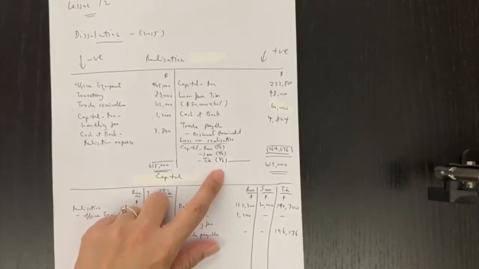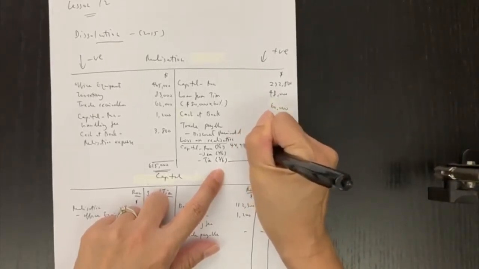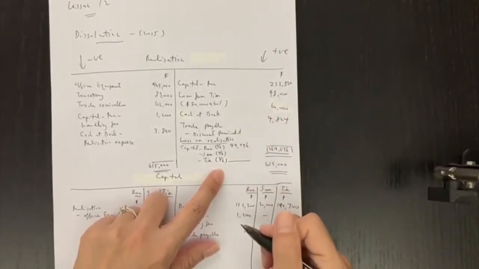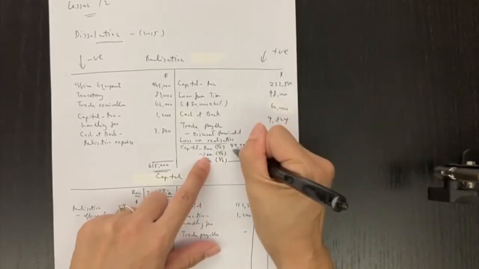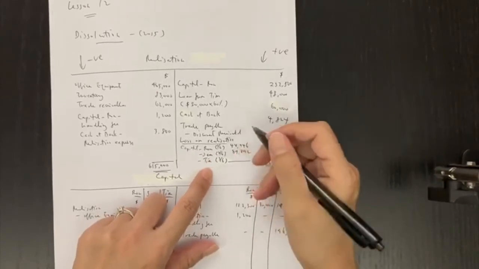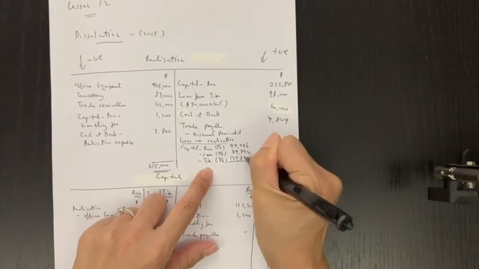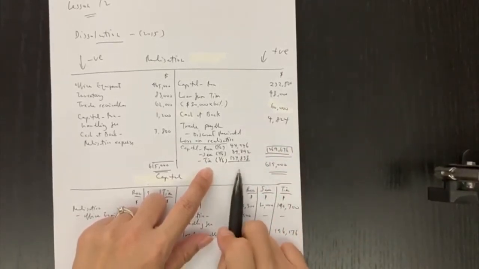So 269,676 divided by 6. So I have this 44,946 if you use your calculator. And how much here? 89,892. And for Tim, it would be 134,838. So realization account will be always the first account to be closed.